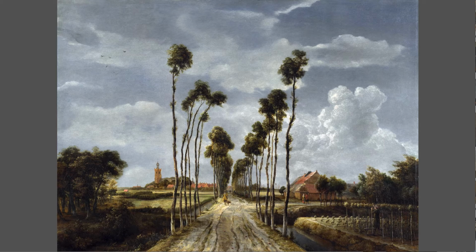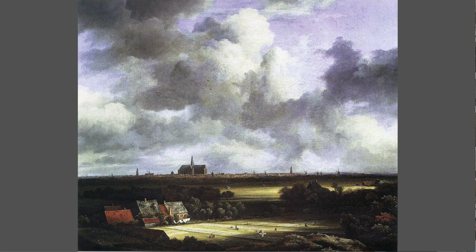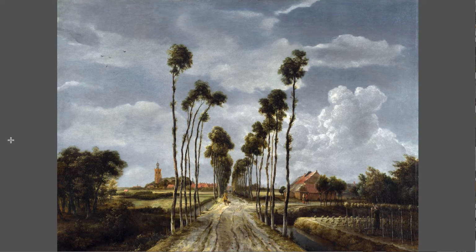Instead of being an idealized landscape, or a landscape engineered to look dramatic, and let's look back real quick, he probably didn't stand there painting this, and he didn't have to wait for the light to hit it right where he wanted. He could do this in the studio. But this looks like a recording of an actual place.